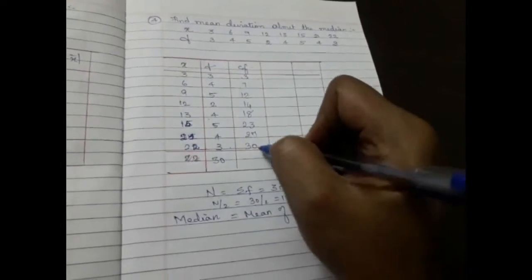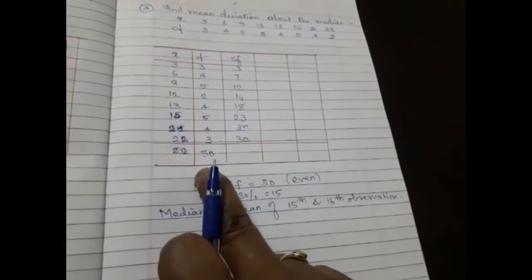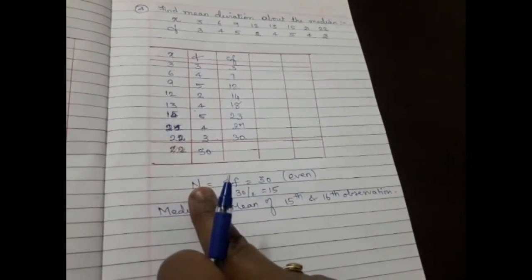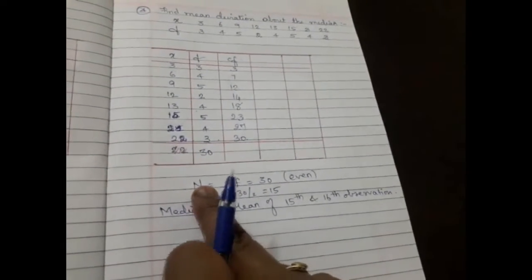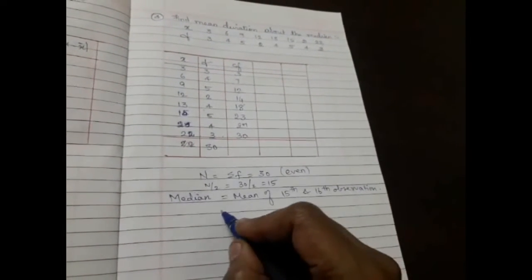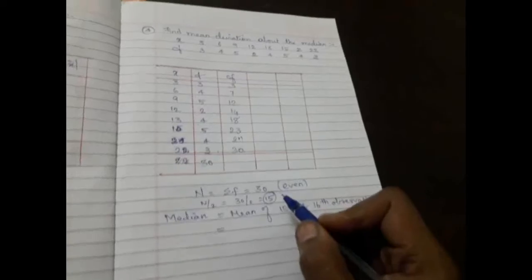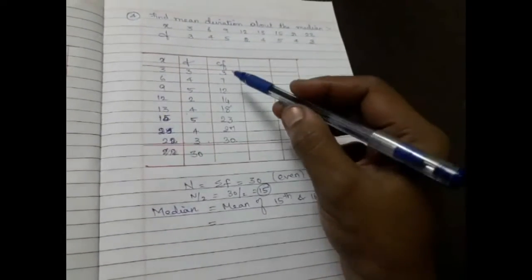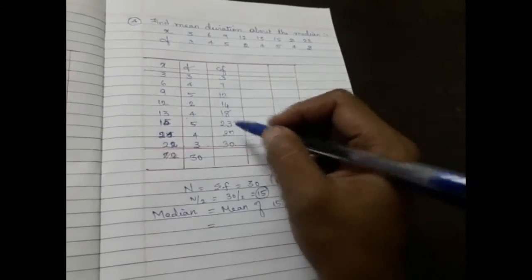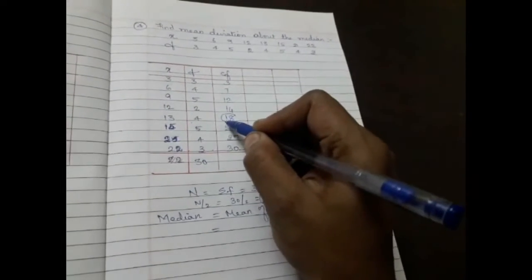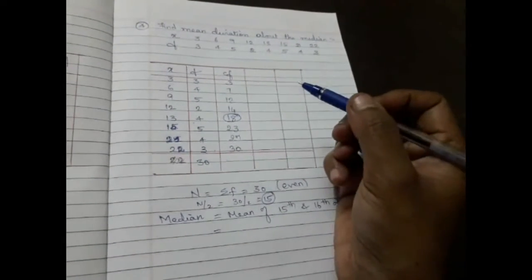Actually, your last value of CF will be your summation f, which is nothing but capital N. We found capital N as even, alright. Therefore, n by 2 is going to be 15 and your median is the mean of the 15th and 16th observation. So, where will you find your 15th and 16th observation? You have to look for a number in your CF which is equal to n by 2 or greater than n by 2. We don't have equal to 15, but we have just greater than 15, which is 18, right?